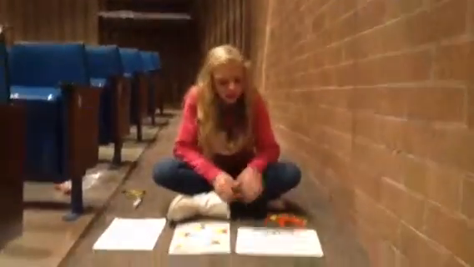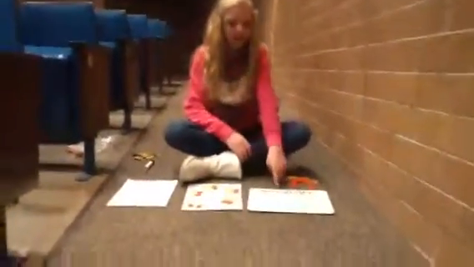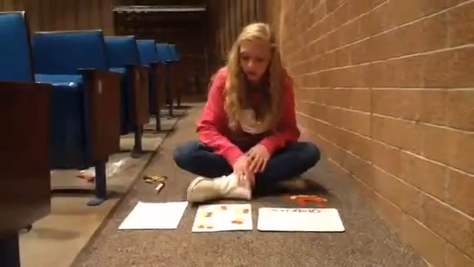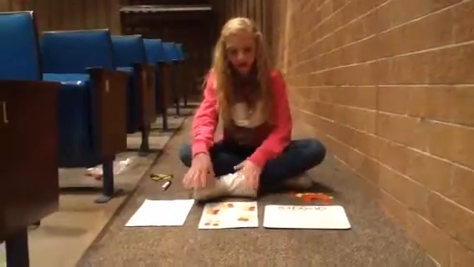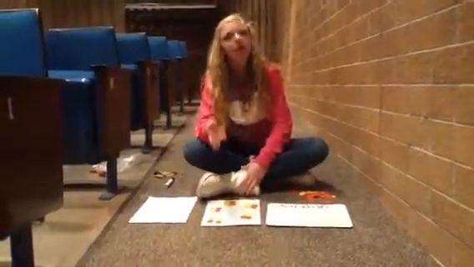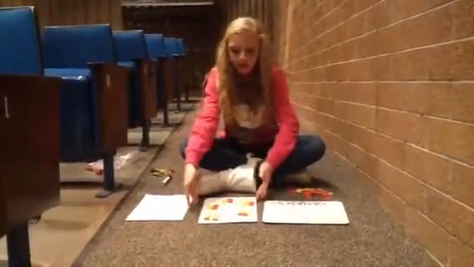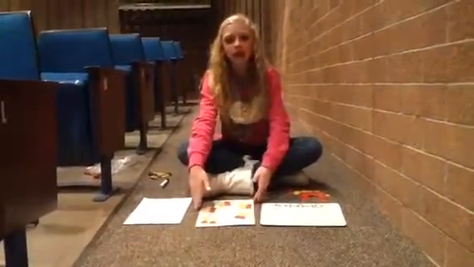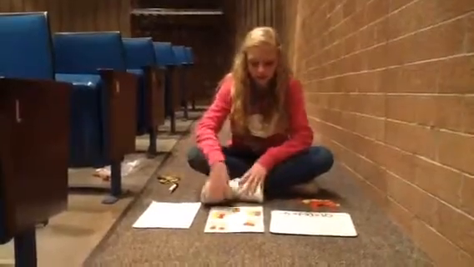Okay, so our next problem is negative 5 times negative 2. So we put out our 5 groups, and altogether this equals 0. And you want to remember, always start with your paper or however you're doing it. Make sure it all equals 0.